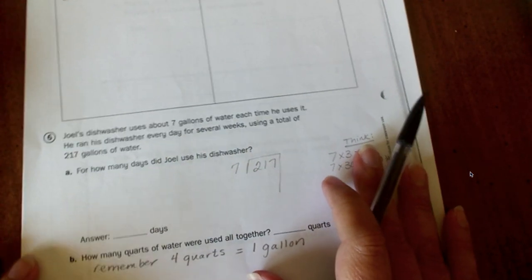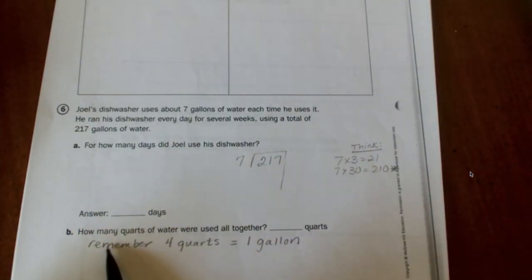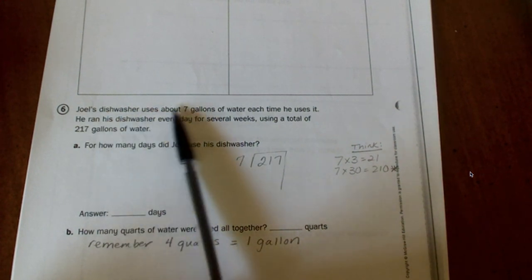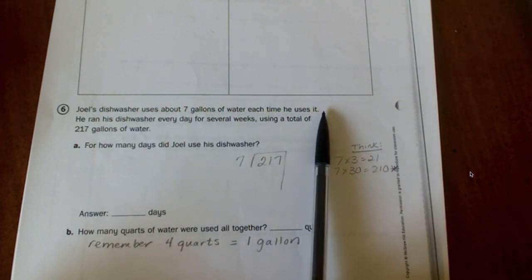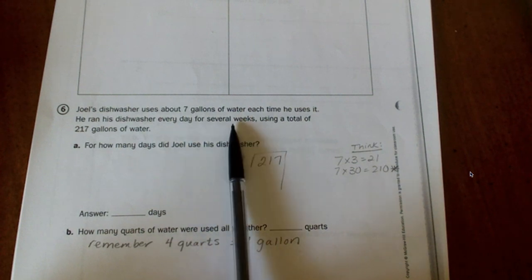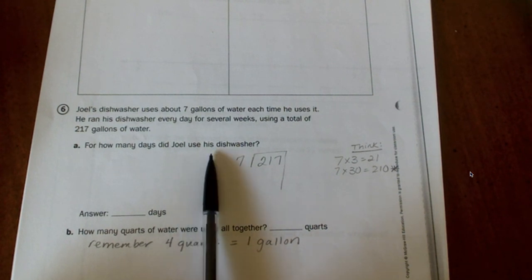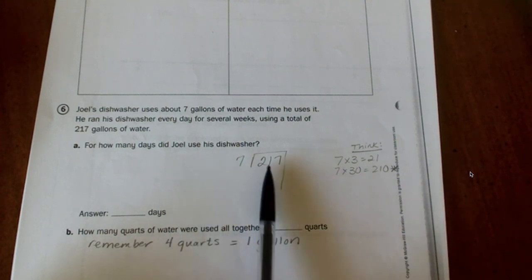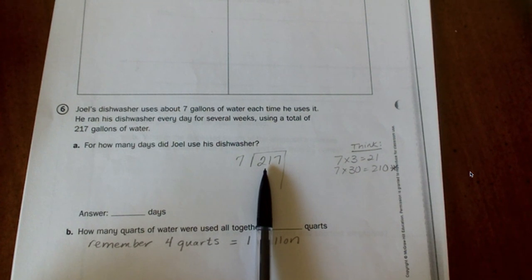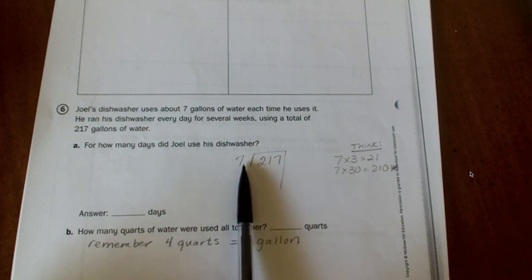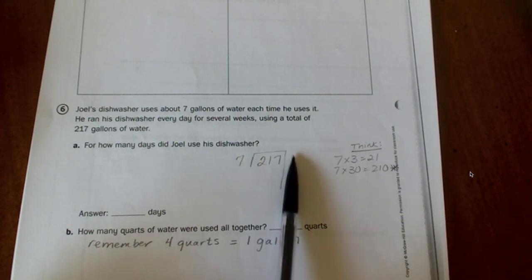I tried to explain number 6 to y'all. I wrote down some notes. So Joel's dishwasher uses 7 gallons each time he uses it. He ran his dishwasher every day for several weeks, using a total of 217 gallons of water. For how many days did Joel use his dishwasher? So we have to think, he used a total of 217 gallons of water. I divide by 7. I'm going to find my answer.